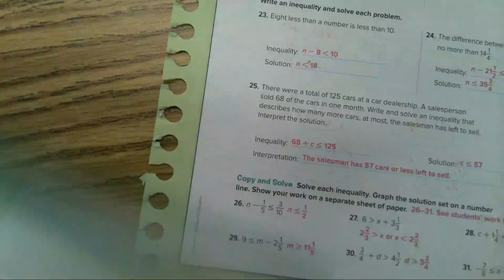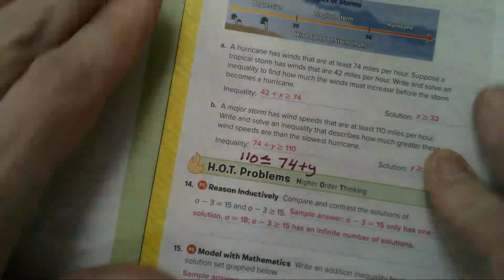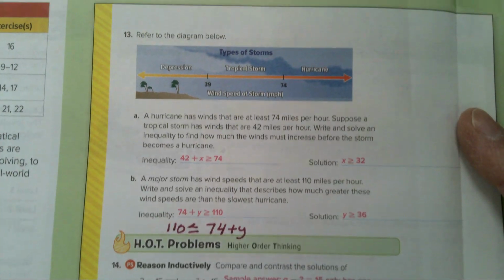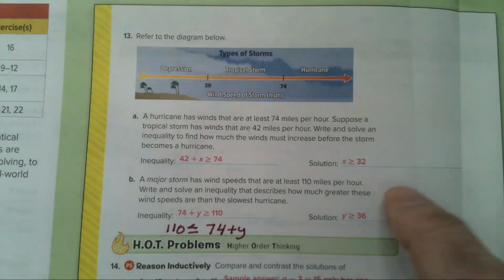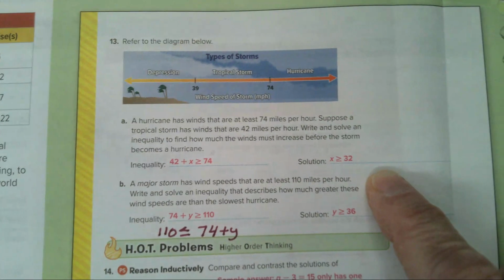Okay, on the next page, pay attention up here, kids. Number 13, your equation, turn the page, is 42 plus X is greater than or equal to 74, and the solution, X is greater than or equal to 32. Any questions on that answer?